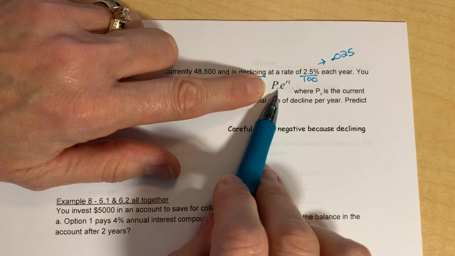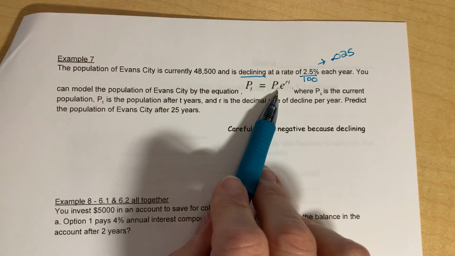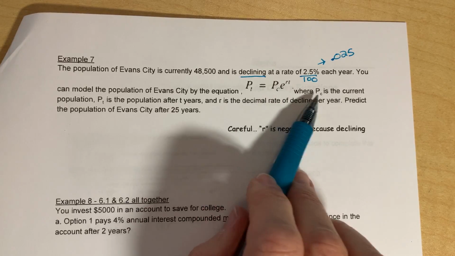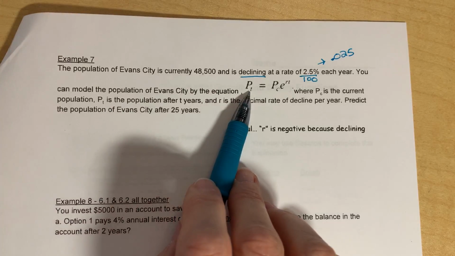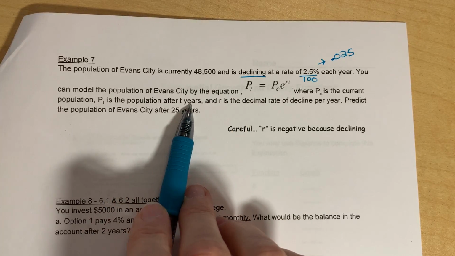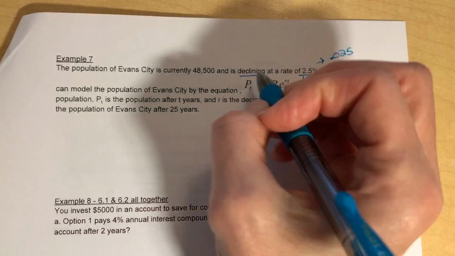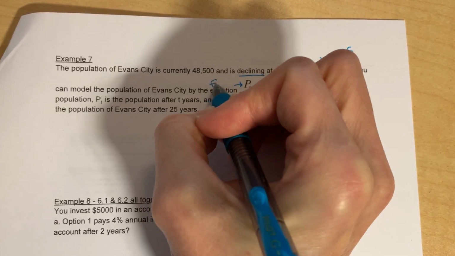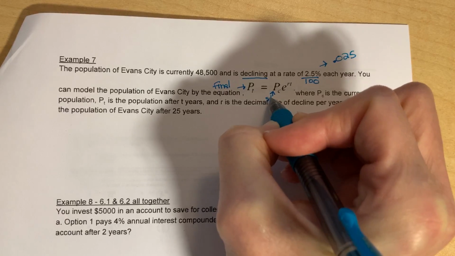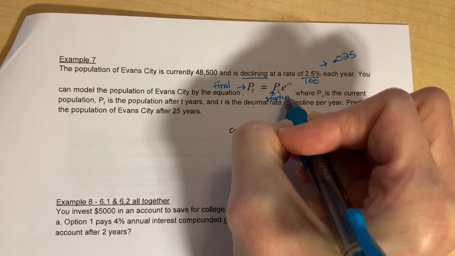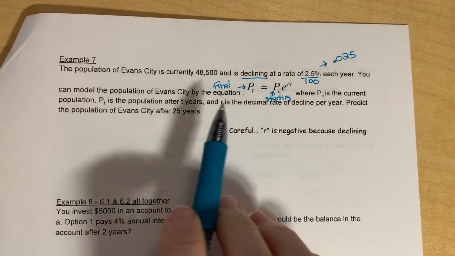So this is telling me population, for some reason in this town, is growing exponentially. And they say P sub C is the current population, and P sub T is the population after T years. So this is your final or your ending population, and this is your starting, just like we're used to.